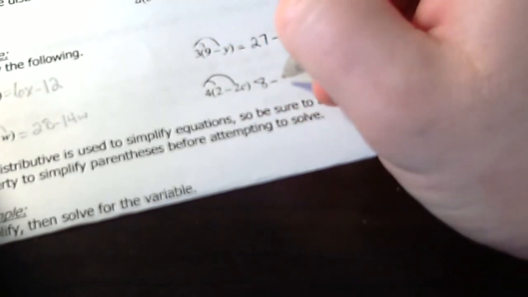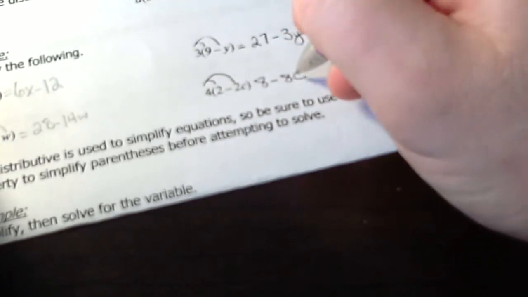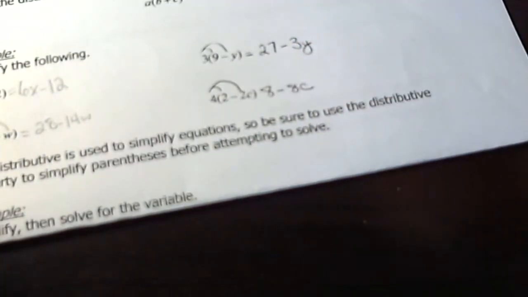And finally, we have 4 times 2 minus 2c. We're going to multiply 4 by both of these individually. 4 times 2 is 8. 4 times negative 2 is, again, negative 8. But then the c gets tacked on also. We're going to have to use the distributive property whenever we come across things that look like this.